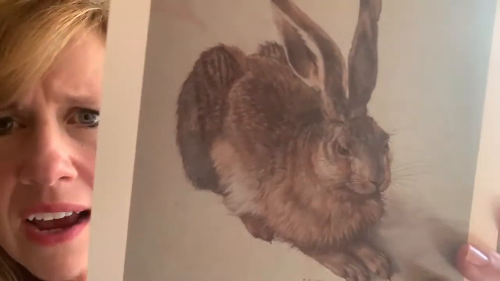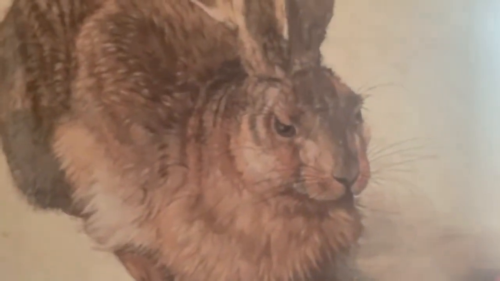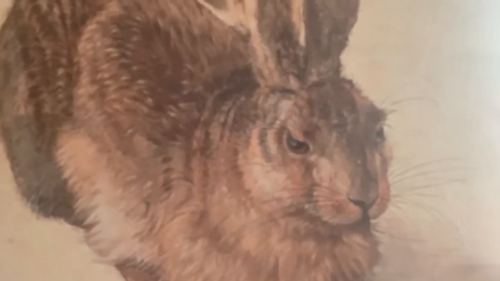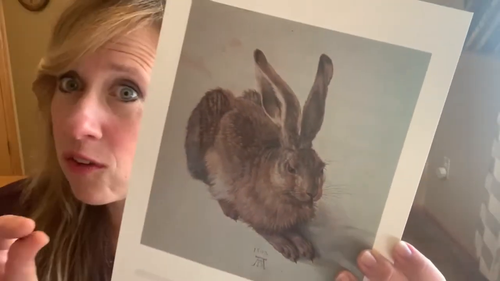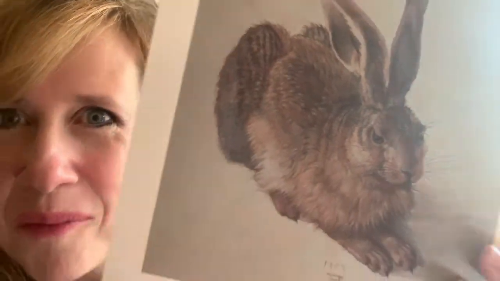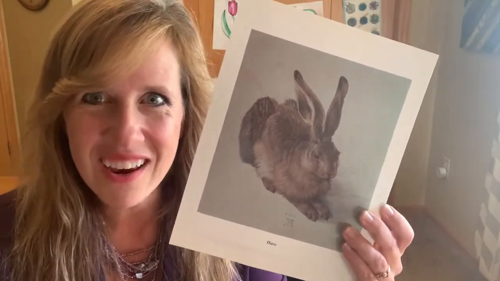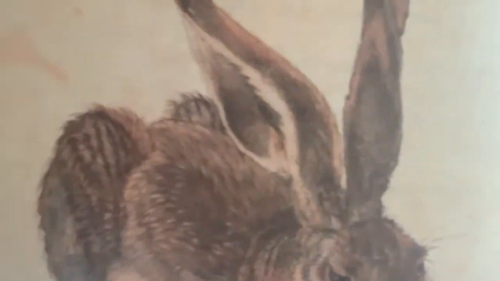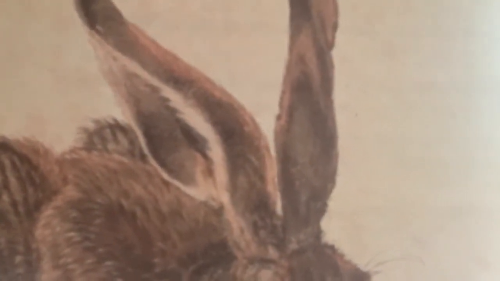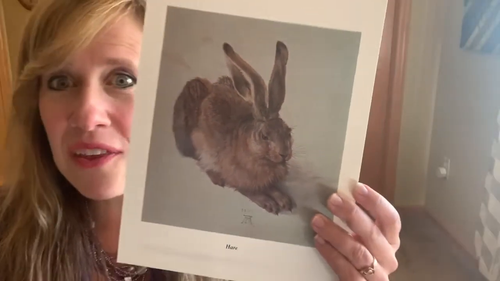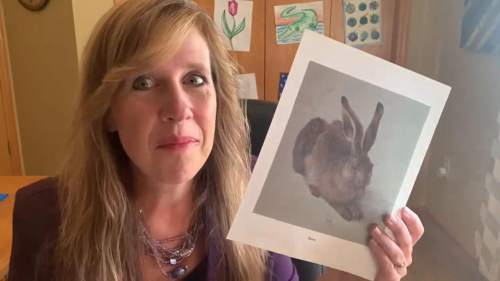All right, so one more time. Look closely at the texture. Can you imagine that his nose and his eye would be like a smooth texture, but his fluffy fur would be a soft, fluffy texture? What about his ears? Can you see that part of his ear looks furry and part of his ear looks velvety soft?